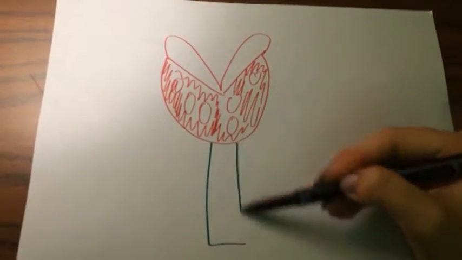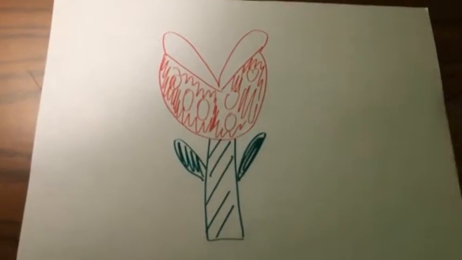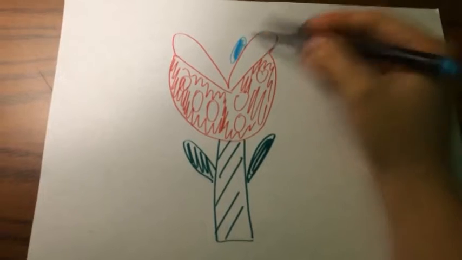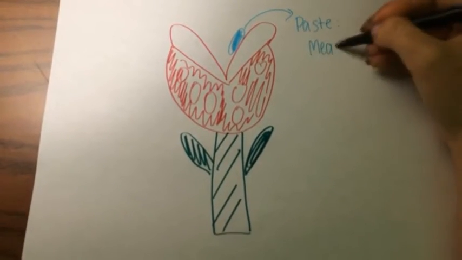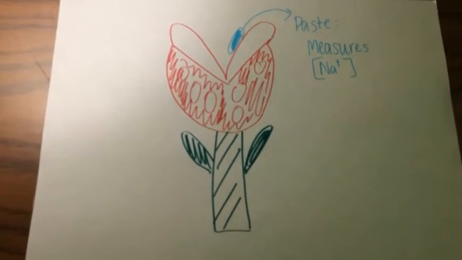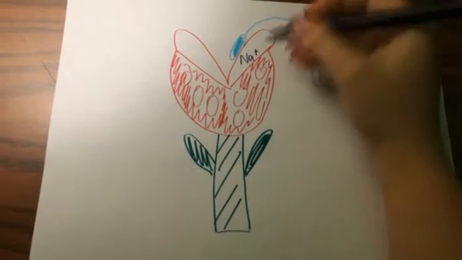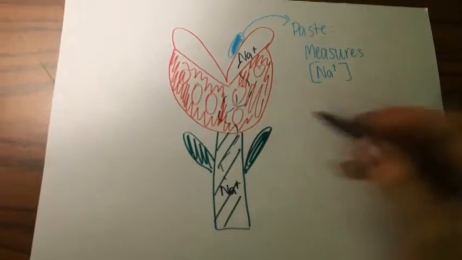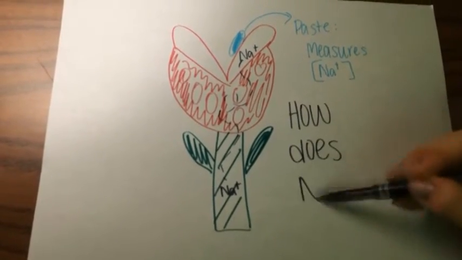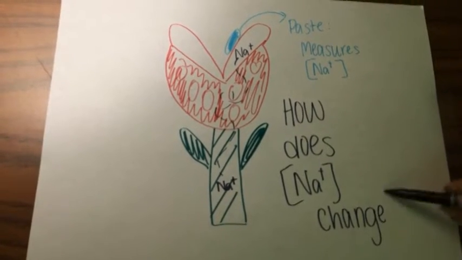The movement of the sodium ions throughout the Venus flytrap was monitored by placing 5 millimolar of sodium fodder paste on the Venus flytrap's trap. This stimulated the sensory hairs and thus initiated digestion. This was done to see how sodium concentration in the plant changed over time. This is shown in figure 2a.